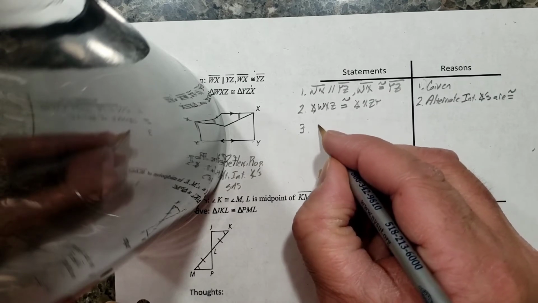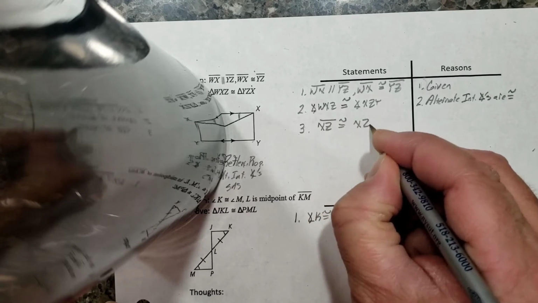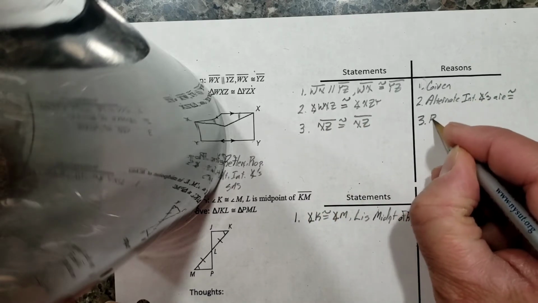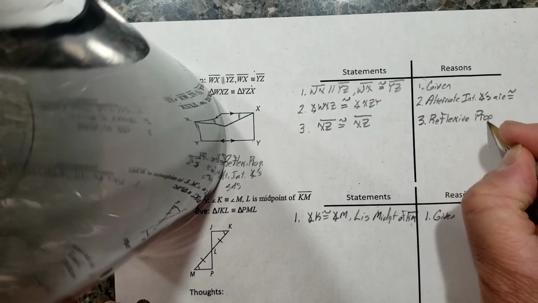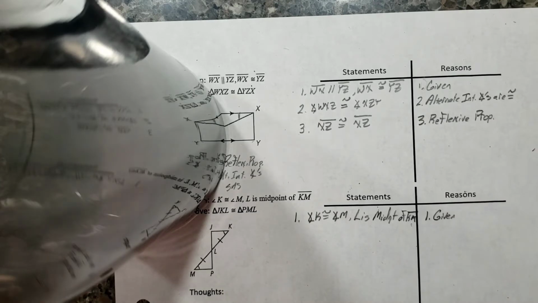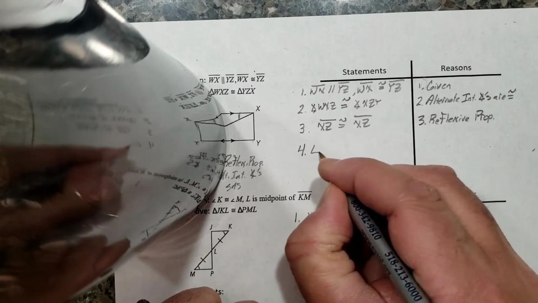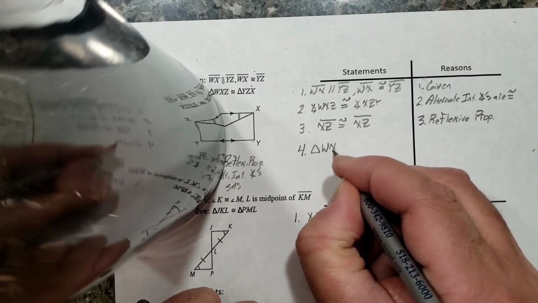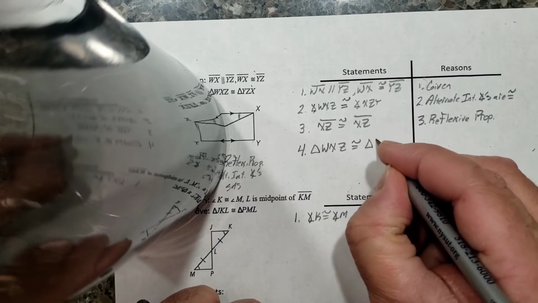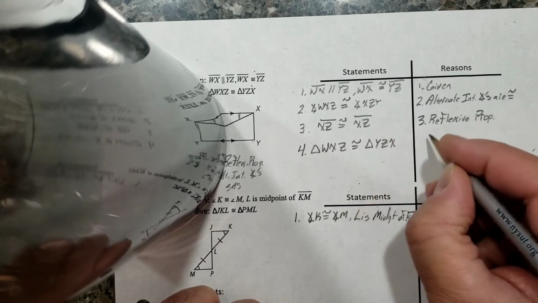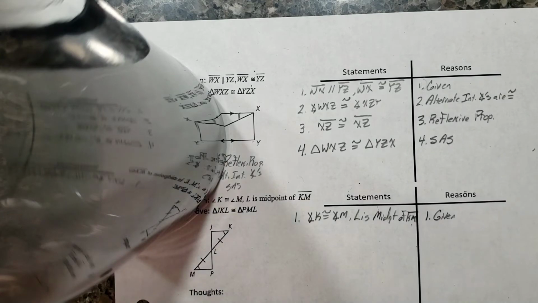Okay, now we're going to move on to 3, and that's going to be the reflexive property. XZ is congruent to XZ, and that is our reflexive property. Again, write the words out. I'm just going to abbreviate because trying to make this a little simple, get everything on the page. Now we can say our triangles are the same. WXZ is congruent to triangle YZX, and that is going to be side angle side. Okay, so that's number 4.